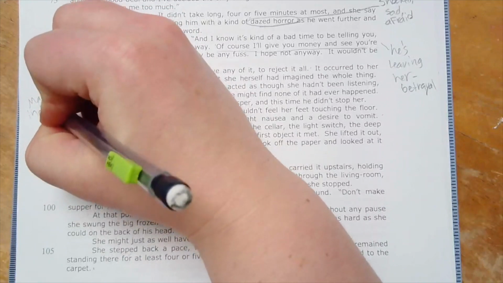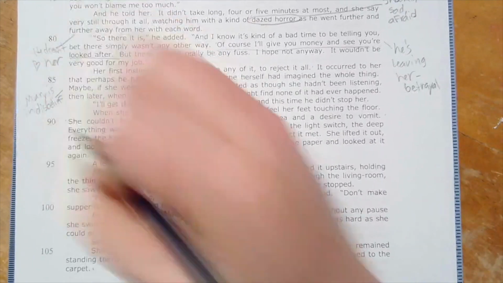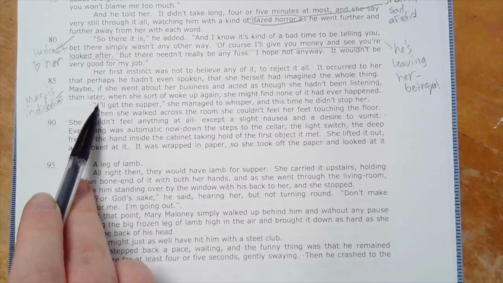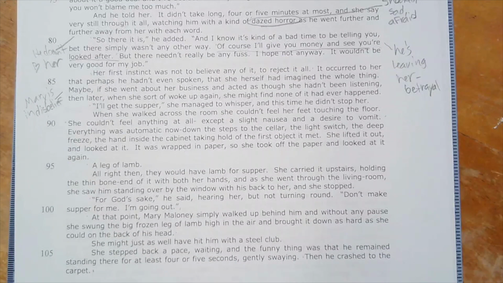This shows how people react to betrayal. She loved him, they had a good marriage, and now all of a sudden he's leaving her, so she doesn't believe it. "I'll get the supper," she managed to whisper, and this time he didn't stop her. When she walked across the room, she couldn't feel her feet touching the floor. She couldn't feel anything at all, except a slight nausea and a desire to vomit.